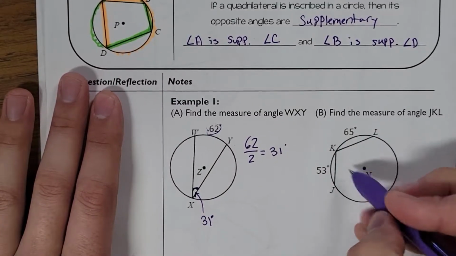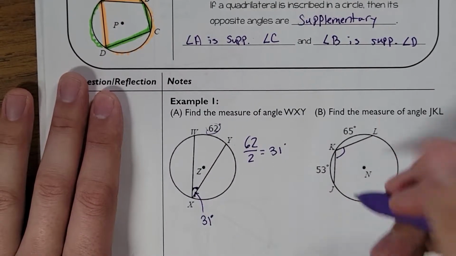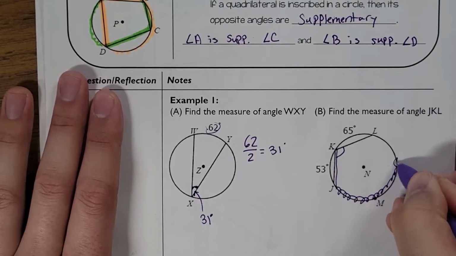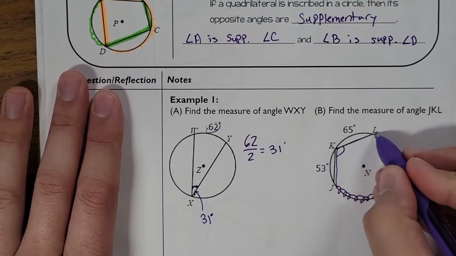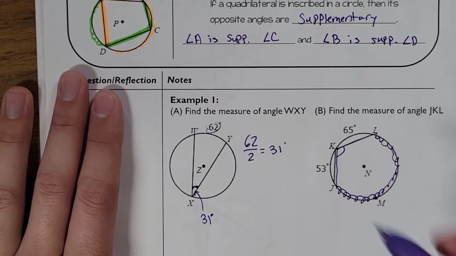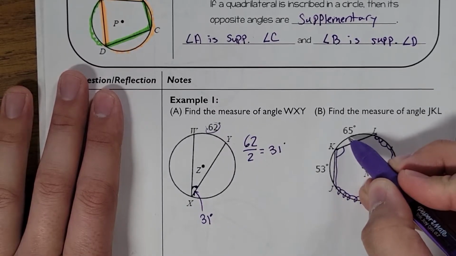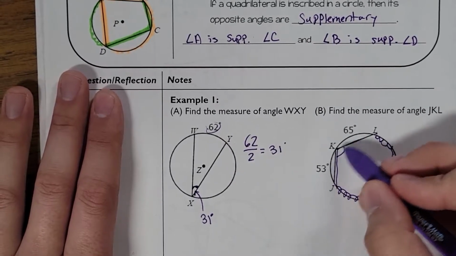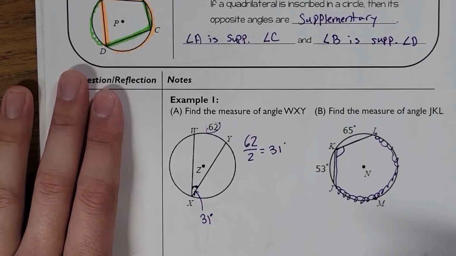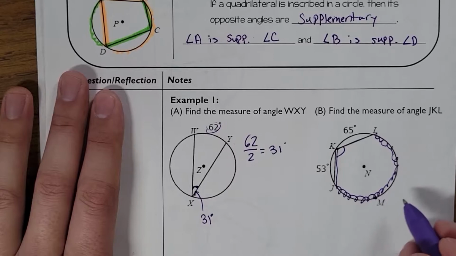Same thing's happening over here. They're asking us to find JKL, but they didn't tell me, right? JKL comes out and intercepts JM, and then all the way back around to L. Well, I don't know how big that arc is, but I know these two arcs. If I know these two arcs, then I know this arc as well, because they have to add up to how much on a circle?